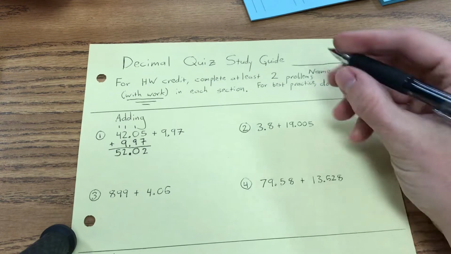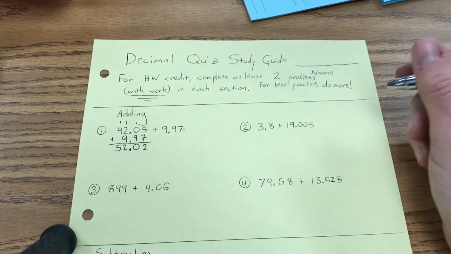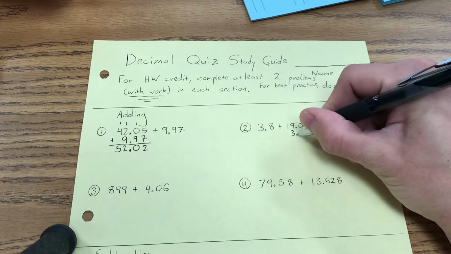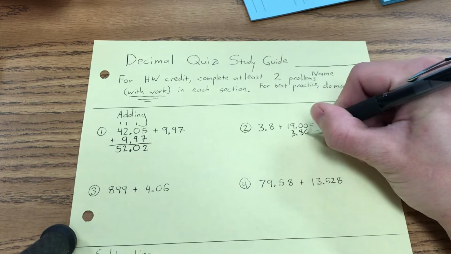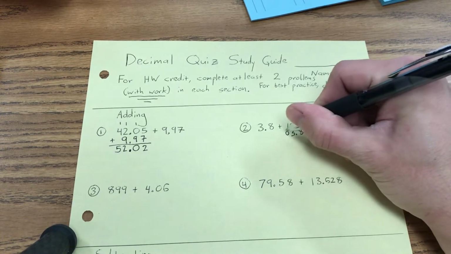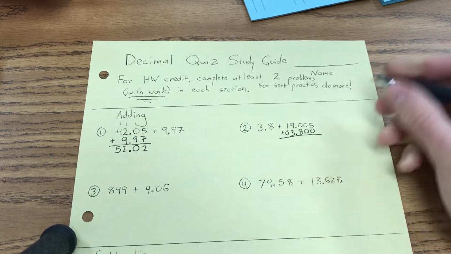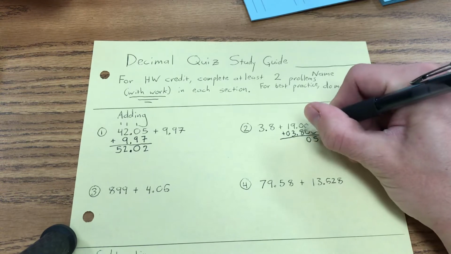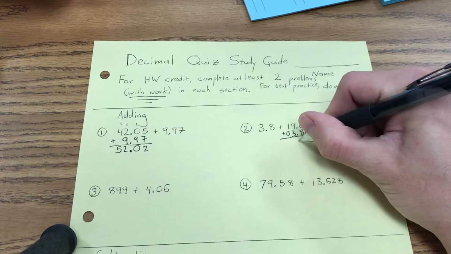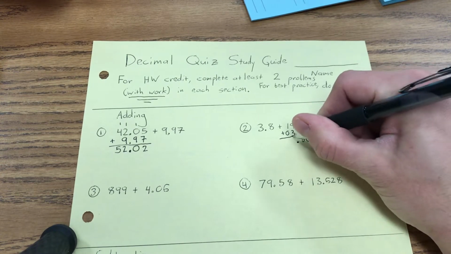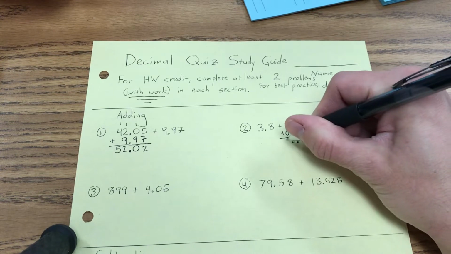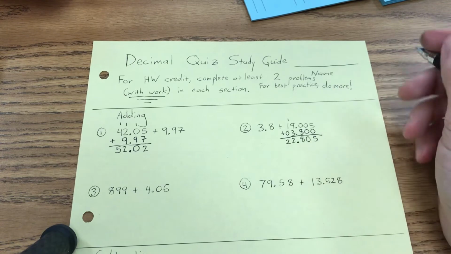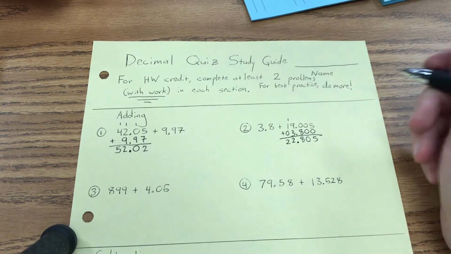Should have had 52 and 2 hundredths. Next, 3.8. I'm going to go a little bit faster, otherwise this will be a 30-minute video. So next, 3.8, stack it by my decimal. Okay, I fill in invisible zeros so that I don't make mistakes with placeholders. 5 and 0, 5, 0, 0, 0, 0, 8, 8, decimal, 9, 3, 12, and then I have 2. So I have 22 and 805 thousandths.